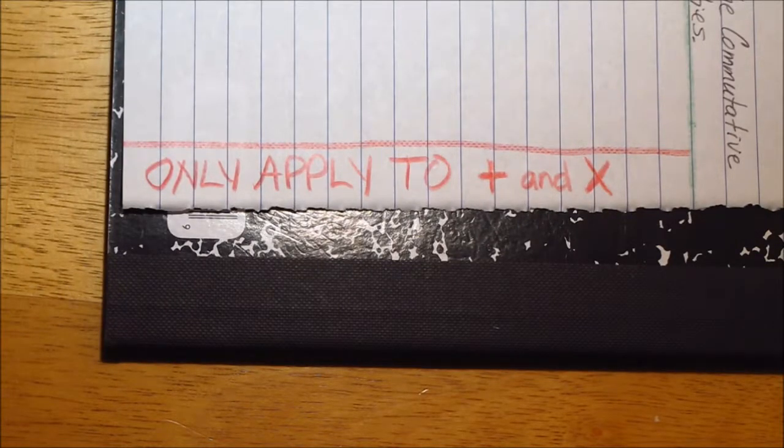All right. Only apply to addition and multiplication. And why might that be? Well, because we're talking about two properties that have to do with how we group numbers and how we order numbers. And in addition and multiplication, you know that order doesn't matter. I could put the numbers in any order and my answer will still be the same. That is not true of division and subtraction.